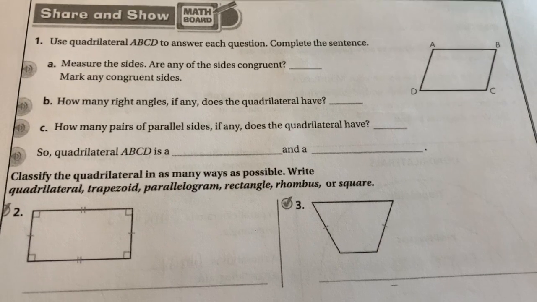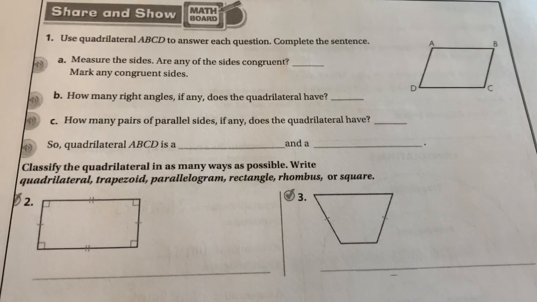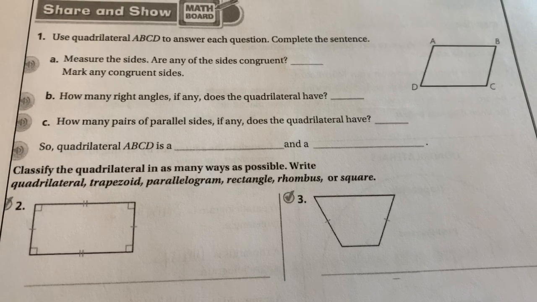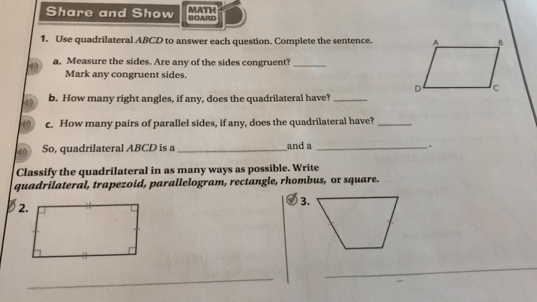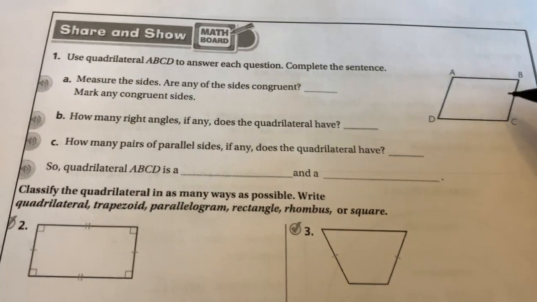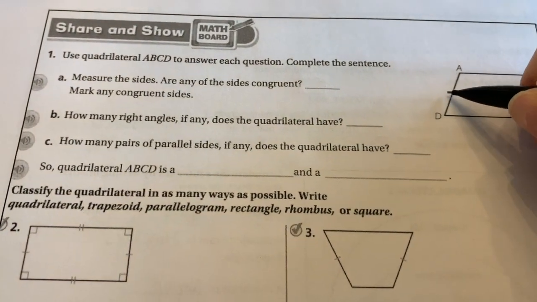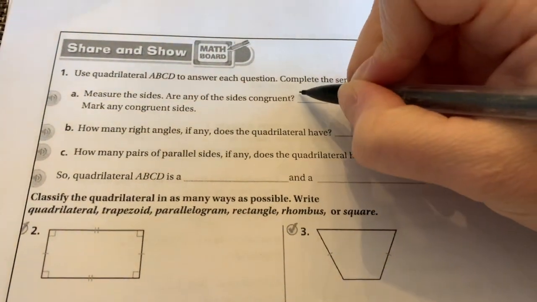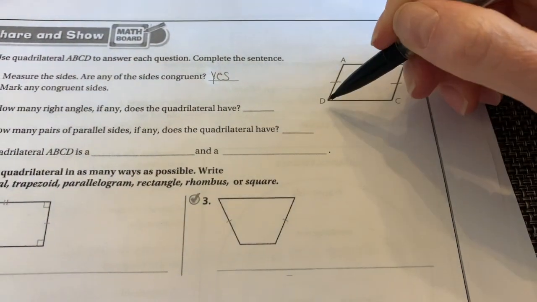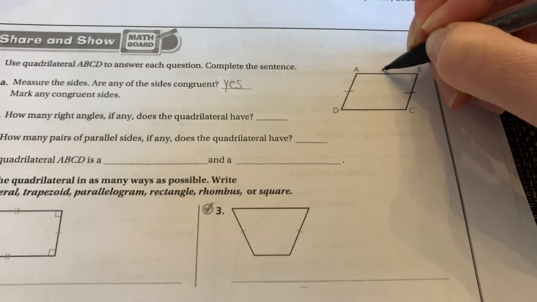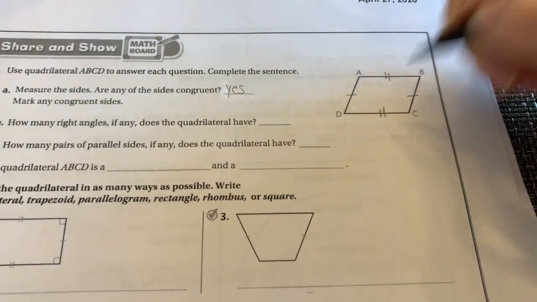We're supposed to be measuring the sides, and I don't know how many of you actually have what you need, so I'm just going to tell you. Measuring the sides, are any of the sides congruent, and then we're going to mark them. So if you measure this, what you're going to see is this side and this side are equal, so they are congruent. We're going to put 1 dash. I should also write yes here, okay? And then when you measure AB and DC, they're also equal, but they're different than these, so we're going to do 2 dashes like that, okay?